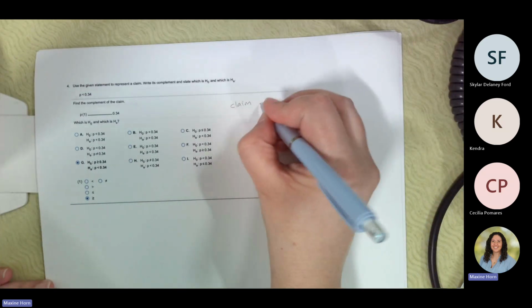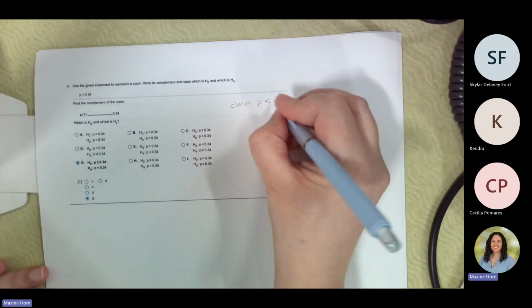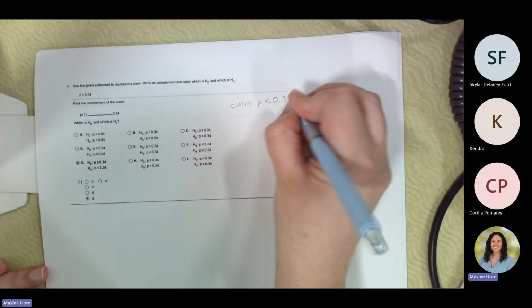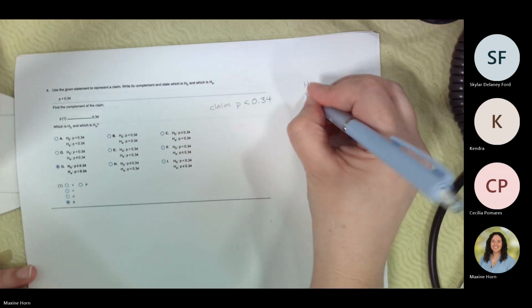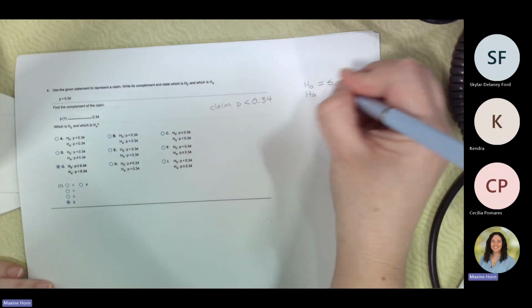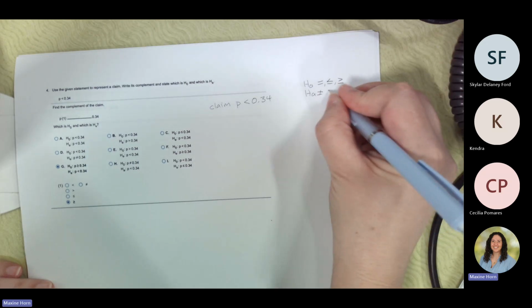They're saying the claim is that the proportion of something is less than 0.34. So remember that the null hypothesis is the one that has some kind of equality, and the alternative hypothesis has strict inequality.